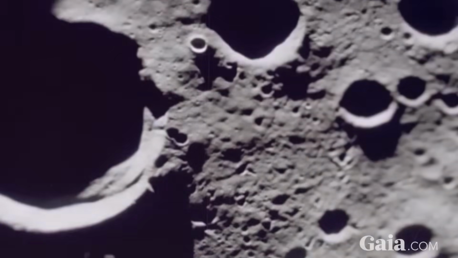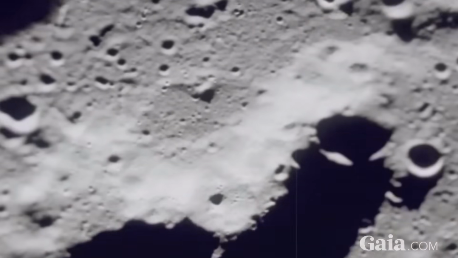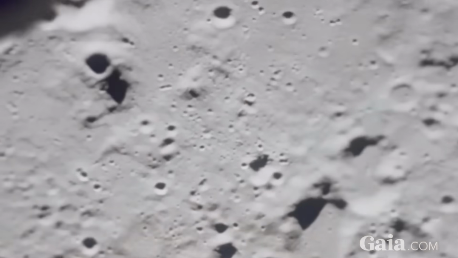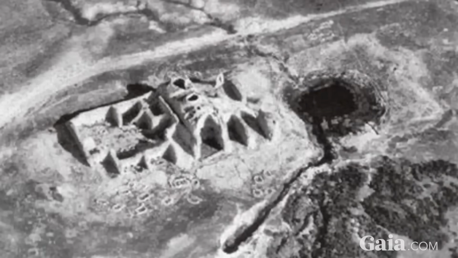We have been led to believe that the moon is a sterile surface, that there is no life existing on the moon, nor has there ever been. So when we begin to see things like this, and again, these images are from 1961 through 1972, what do they mean? Well, if it was only one image, you'd say maybe it's just a trick of light and shadow. But it's not just one image. I want you to see some of the other images that NASA is releasing.